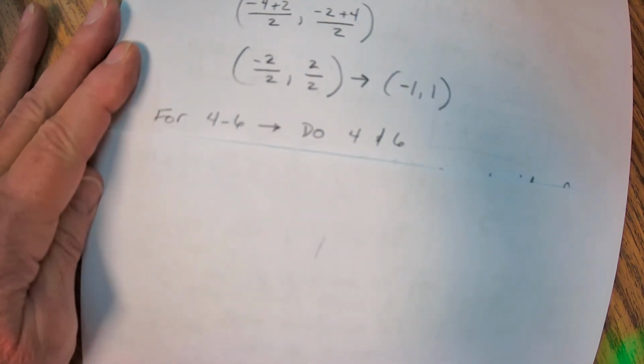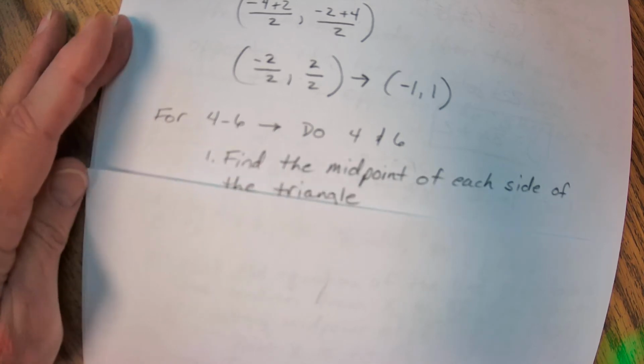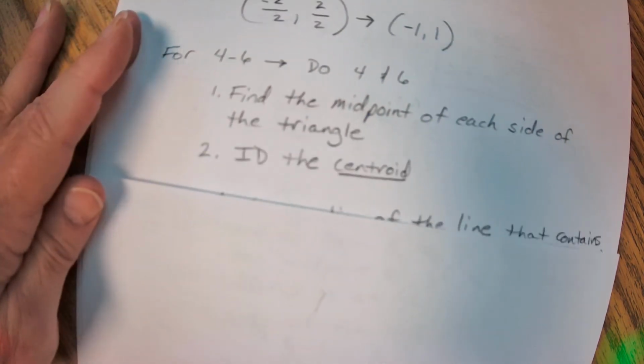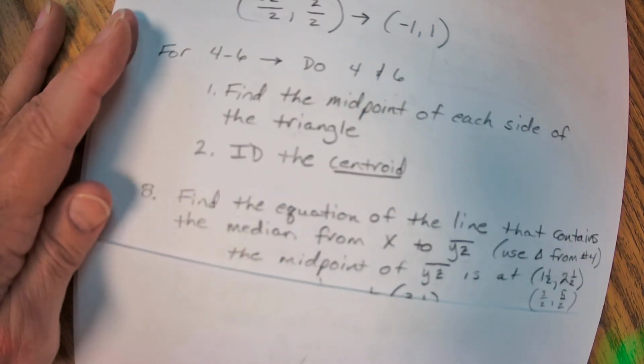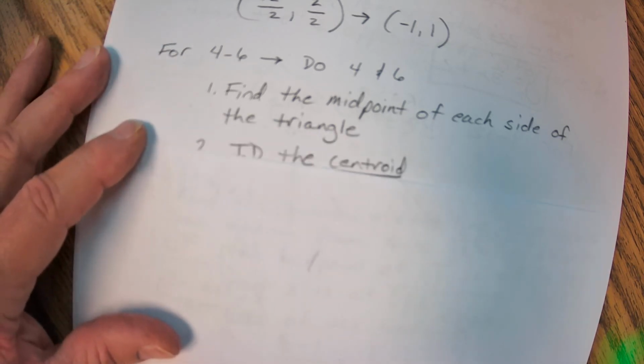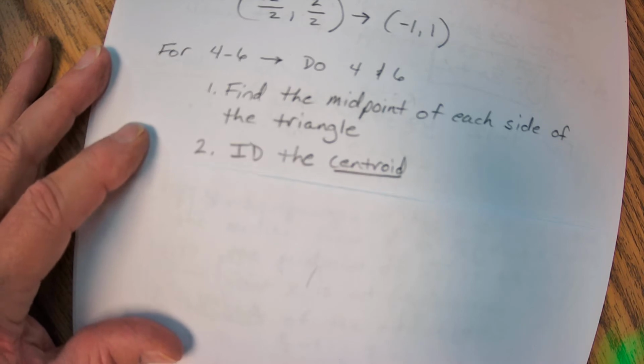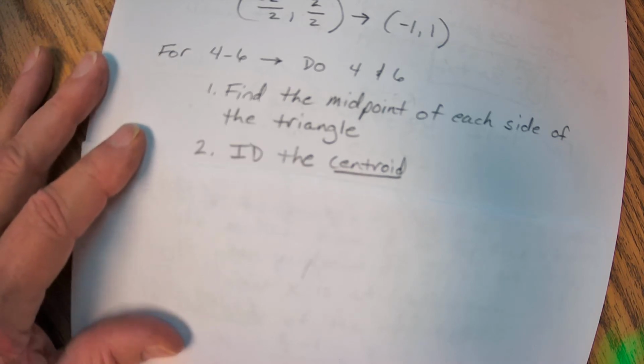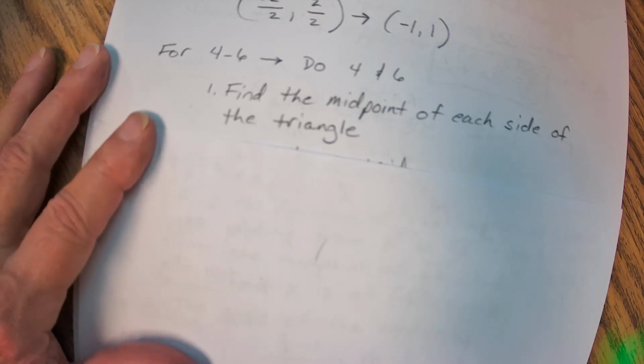For section 4 through 6, I want you to do number 4 and 6. So these are the steps that you're going to take to find the centroid on this. You're going to find the midpoint of each side of the triangle.